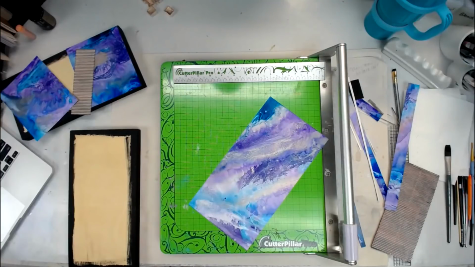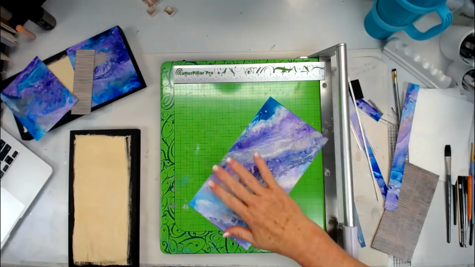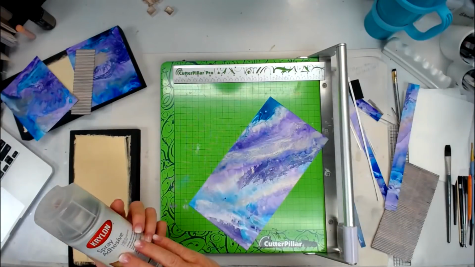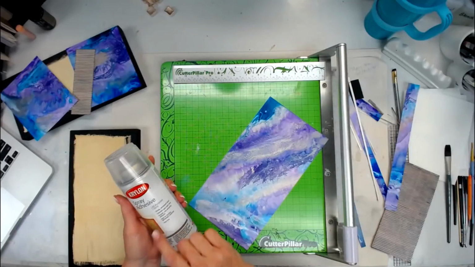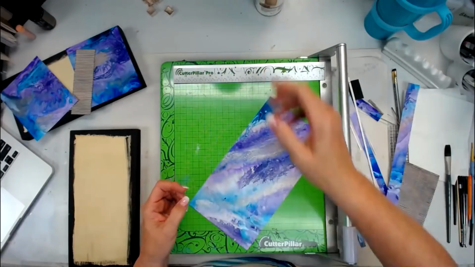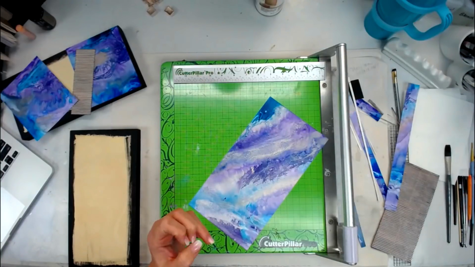I use Kmart varnish to seal everything, but to adhere it, I might try this time. That's going to be a mess. How am I going to do that in here without strangulating myself? But yeah, the Kmart varnish is what I use to spray the watercolors with. It's for watercolor.